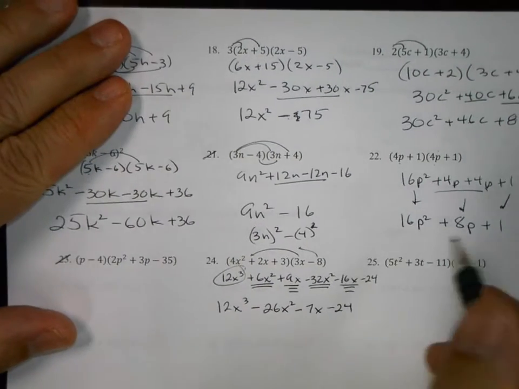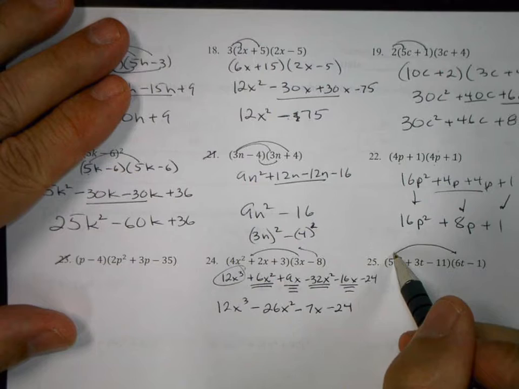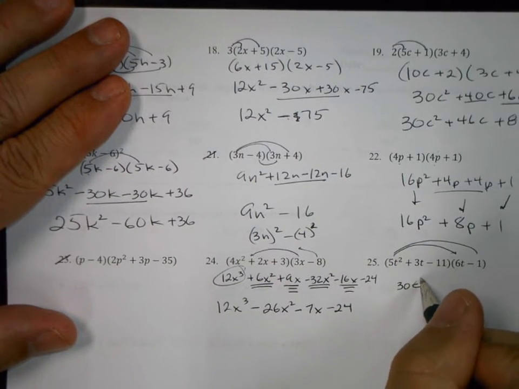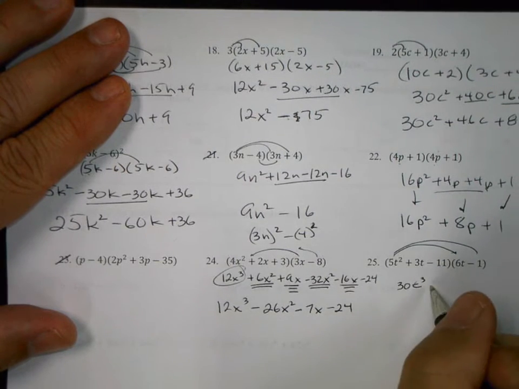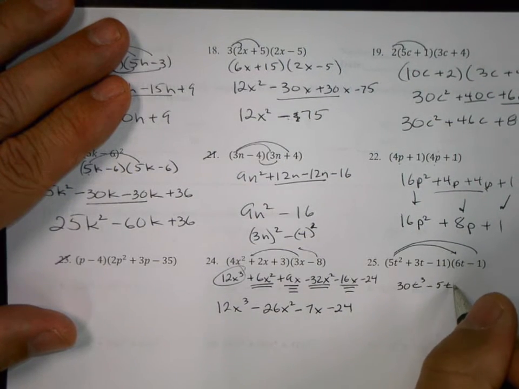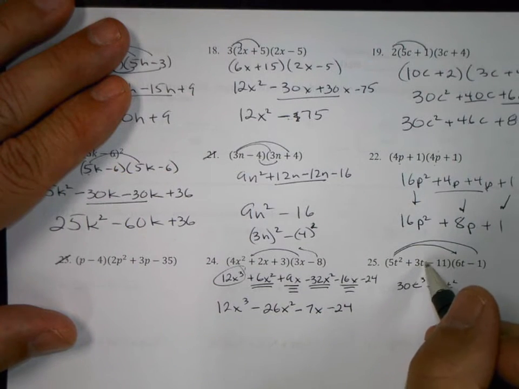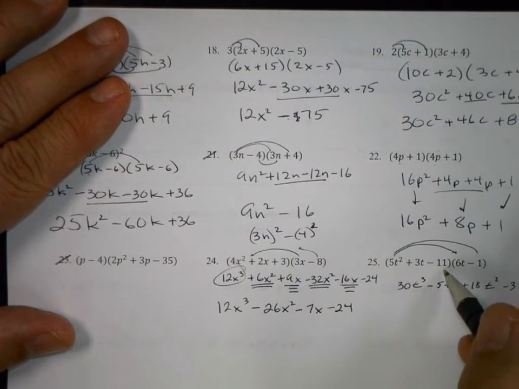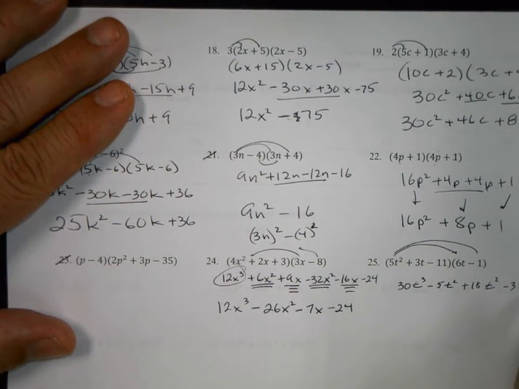Okay, just to show you it really doesn't matter, I can distribute this guy into both. 5t squared times 6t is 30t to the third. 5t squared times negative 1 is negative 5t squared. Now 3t times 6t is 18t squared. And now 3t times negative 1 is negative 3t. And now the negative 11 times 6t is negative 66t.